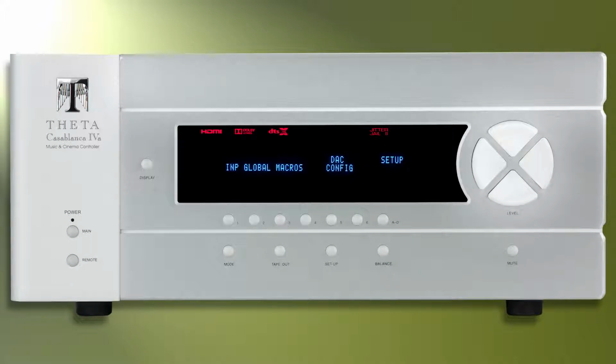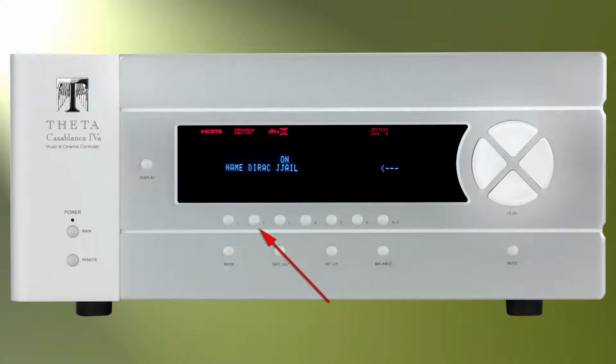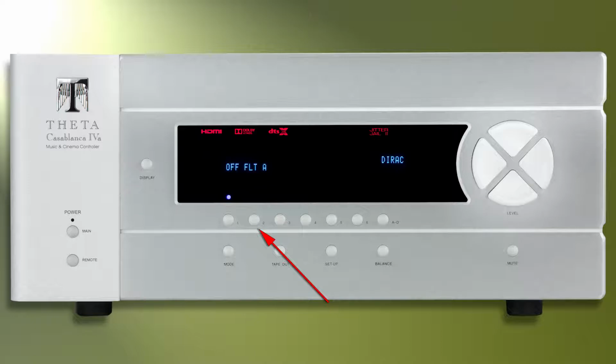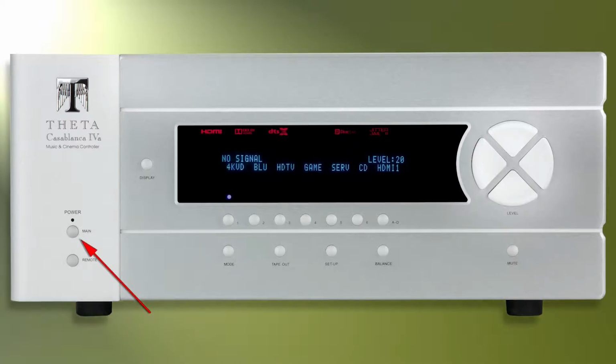On the Casablanca 4A, push the Setup button on the front panel once. Next, push button number 1, which will have INP above it. Push the AD button on the front panel 2 times. Push button 2 under the word DIRAC. Push button 2 again under FLTA. Push the Setup button on the front panel 3 times. Turn off the Casablanca 4A with the front panel main button. Turn on the Casablanca 4A with the front panel main button. The DIRAC filter has now been loaded onto your Casablanca 4A.